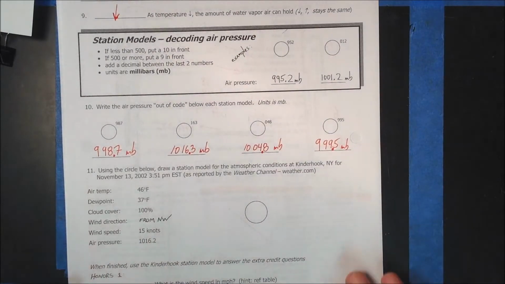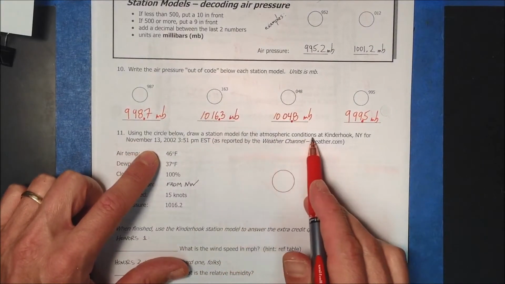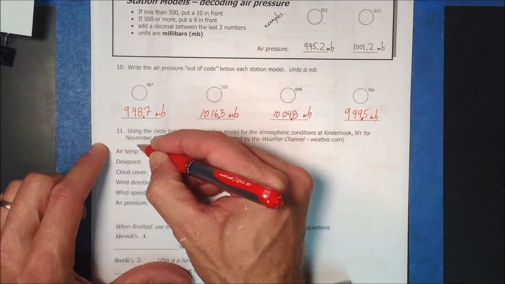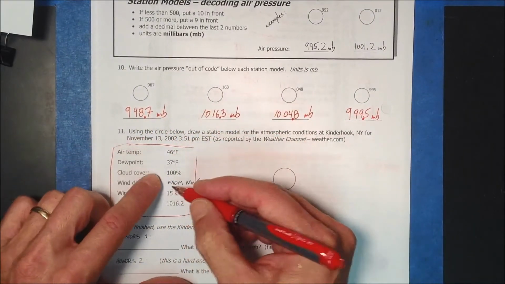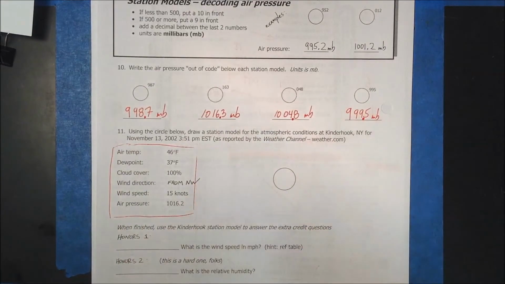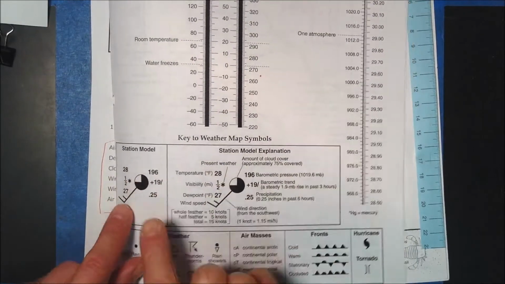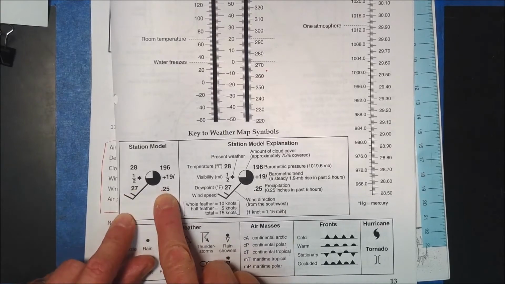That is key. So, this one here, using the circle below, draw a station model for the atmospheric conditions at Kinderhook. Okay, so this is the conditions at Kinderhook right here. I give them to you. Some people I've seen can be confused with that. This you're going to write onto here. Okay, this is our station model. Use this as a guide. So this is what a station model will look like. This tells you what things are. Yours should look like this, no units on it, and no decimals except for this.